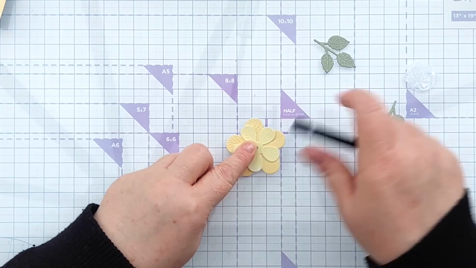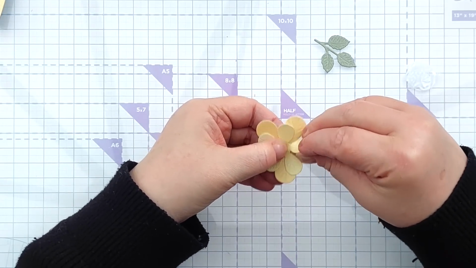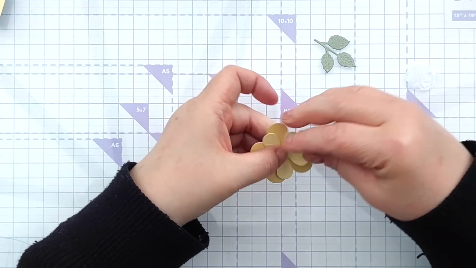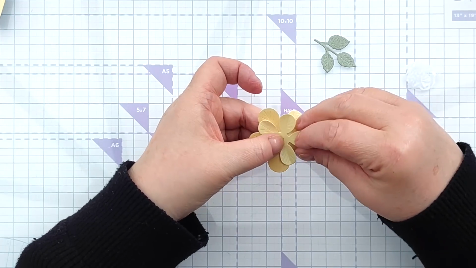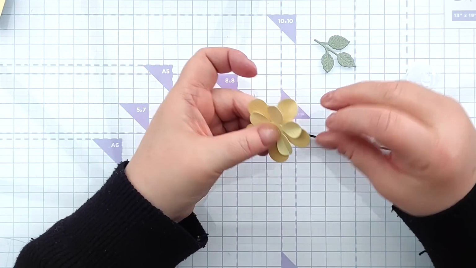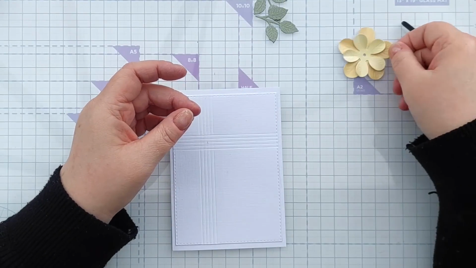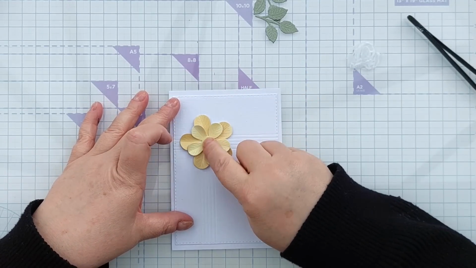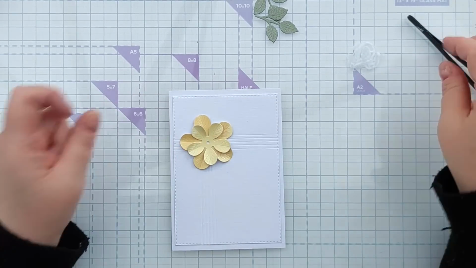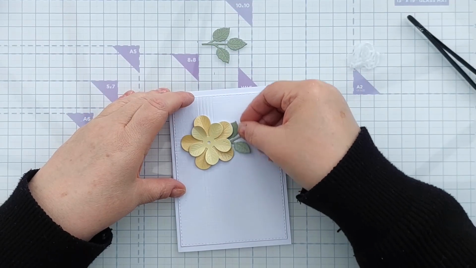As that was drying, I just pinched the flower petals to give them a bit of dimension. There is a line embossed on these petals, so it's really easy to create that sort of fold look. And then I dipped the whole flower in glue and placed it bang on that intersection. So now you can see how my focal point is on that intersection of the top horizontal grid line and the left vertical grid line.